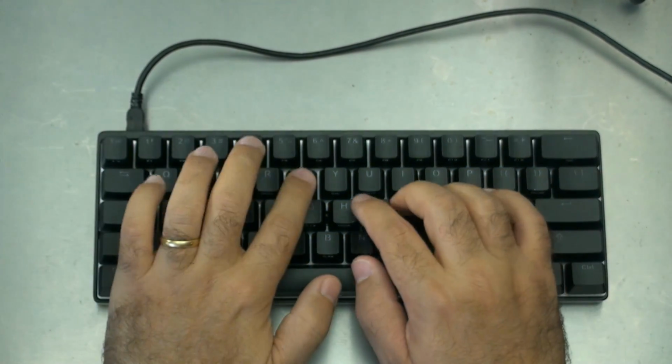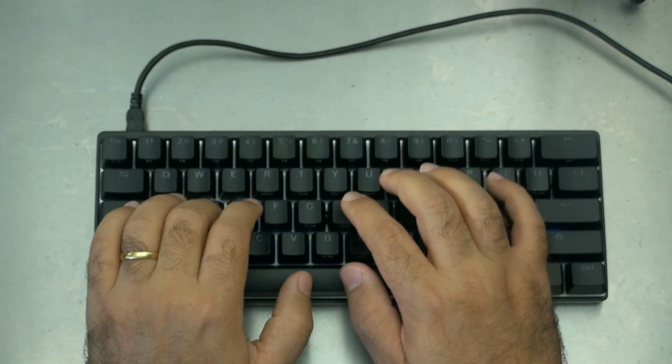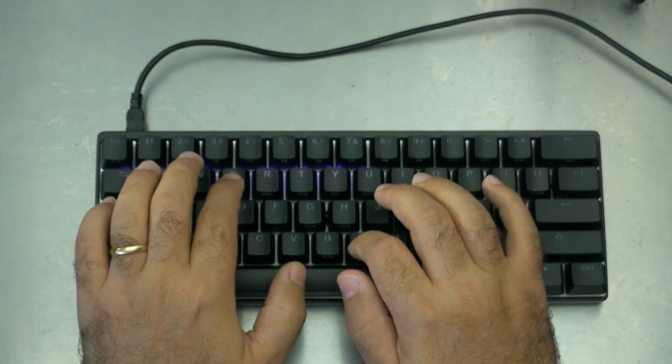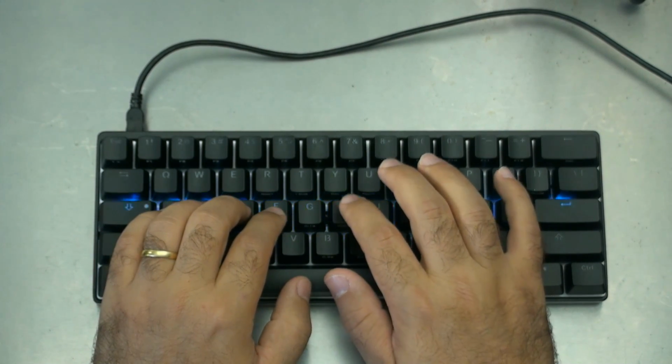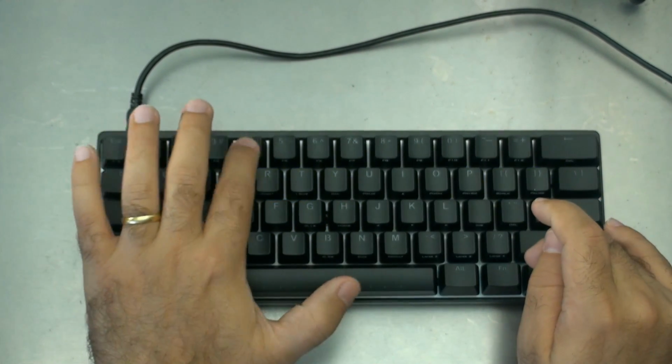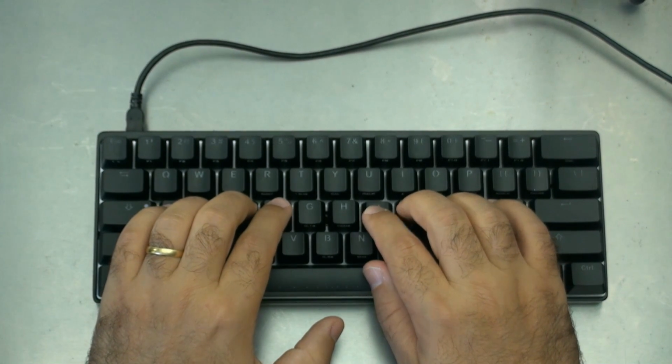PN+4 again, and we get line mode, but again in various RGB colors. PN+4 again, and we're off.